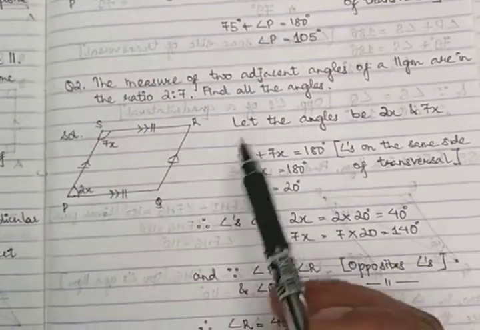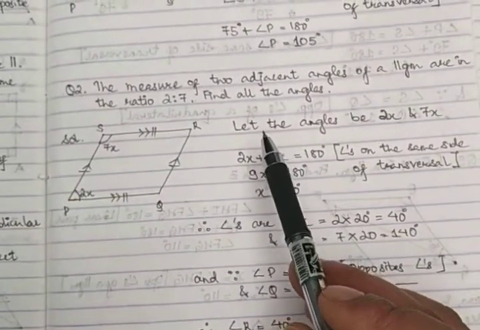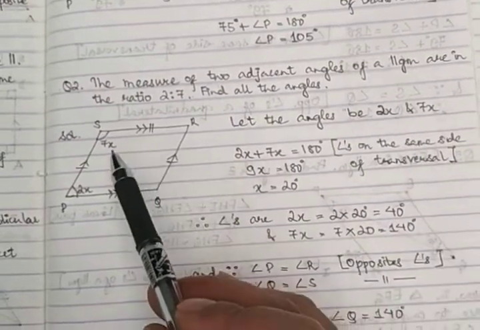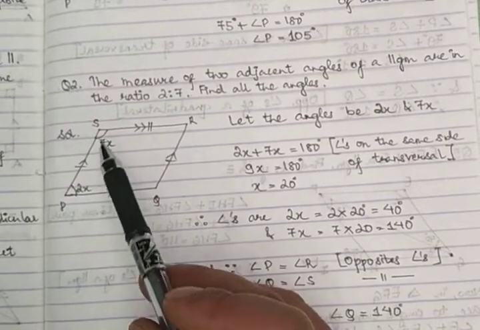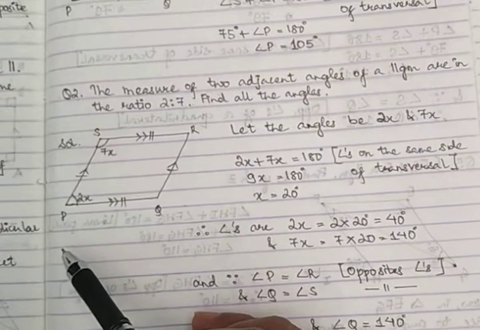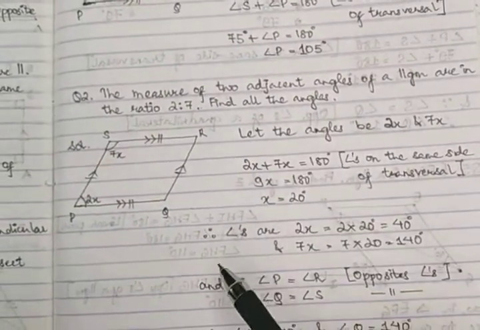Okay. Now two adjacent angles are given in the ratio 2:7, and I said we need to assume from ratio to a whole number, so 2x and 7x. Now I have assumed those two adjacent angles as P and S. See, 2x and 7x, these two are adjacent angles. So now, what do I need to find? All the angles. We need to find all the other angles.